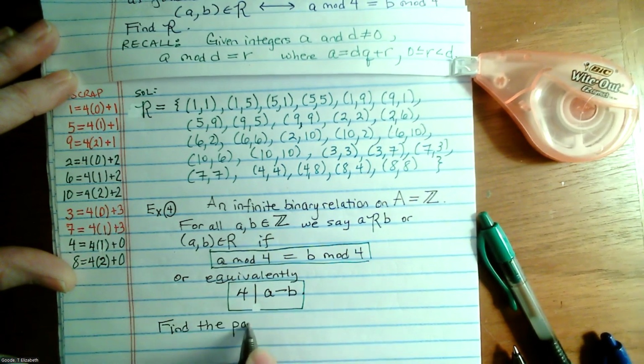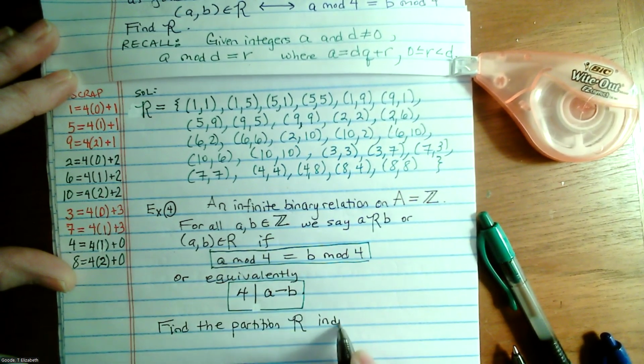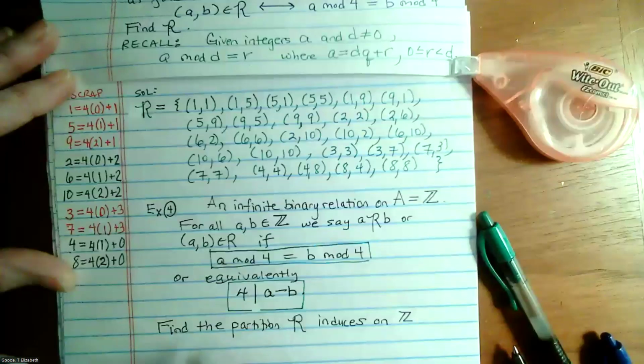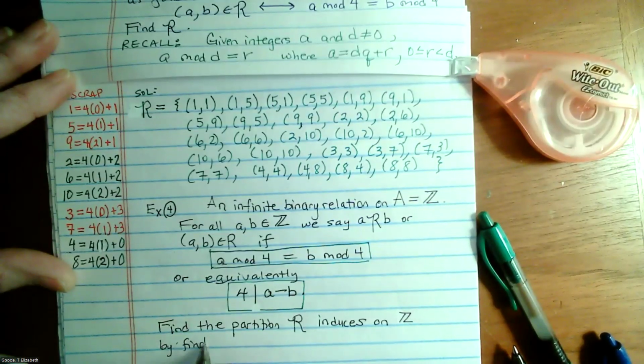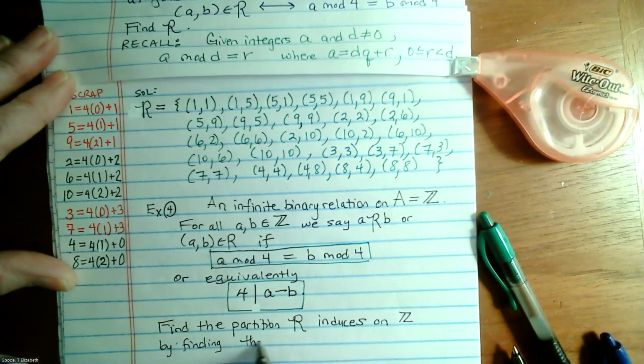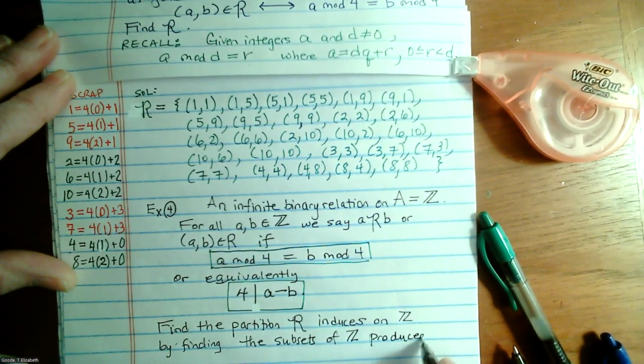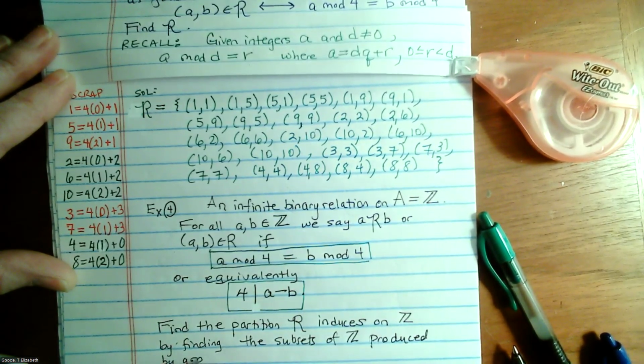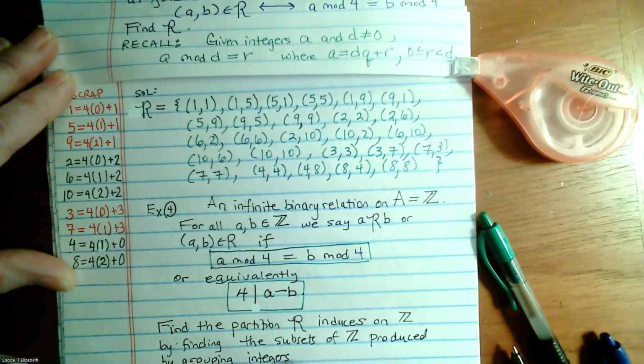Find the partition that this R induces on Z by finding the subsets of Z produced by grouping integers together if they are related to one another.